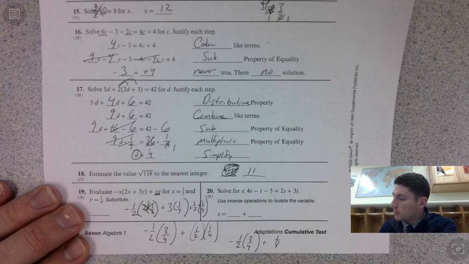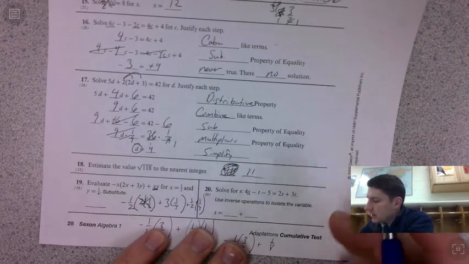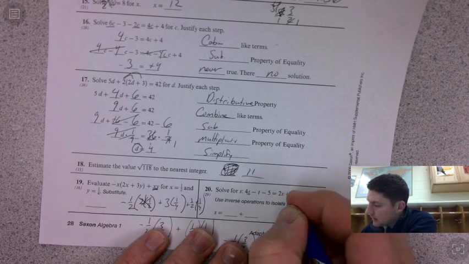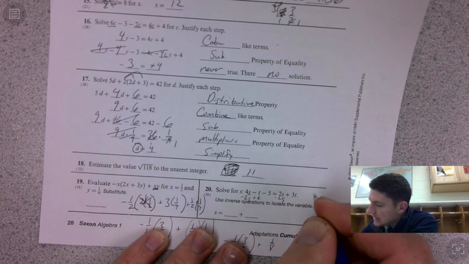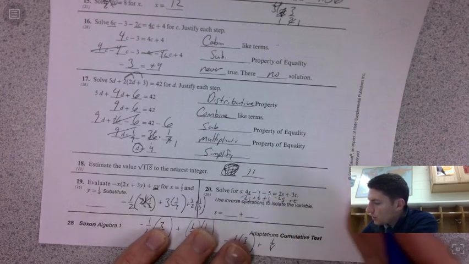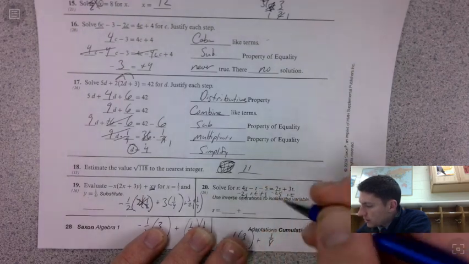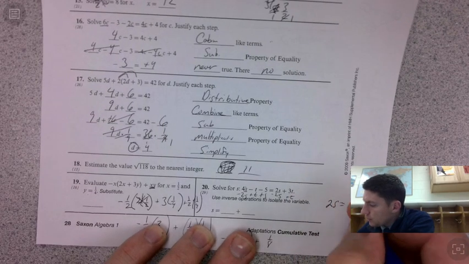Number 20, solve for s. 4s minus t minus 5 equals 2s plus 3t. Use inverse operations to isolate the variable. That means get s all by itself. First thing that I want to do is get the s's on the same side. So I'm going to minus 2s from this side, minus 2s from this side, add t, and add 5. To rewrite all that, let's just do the math vertically here.